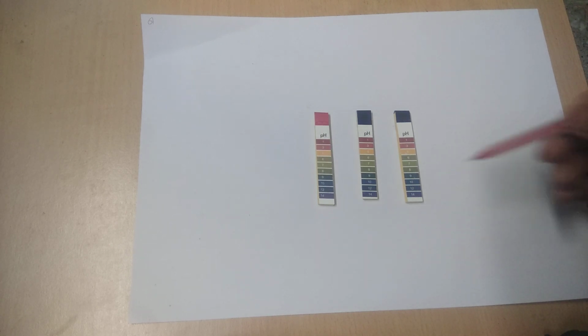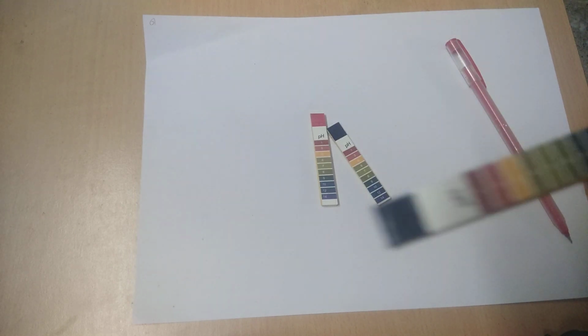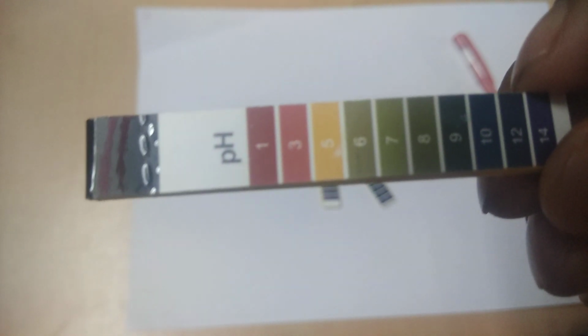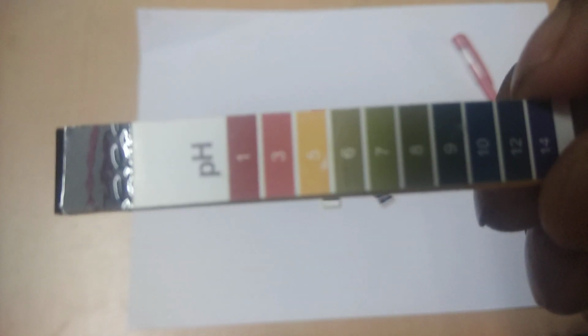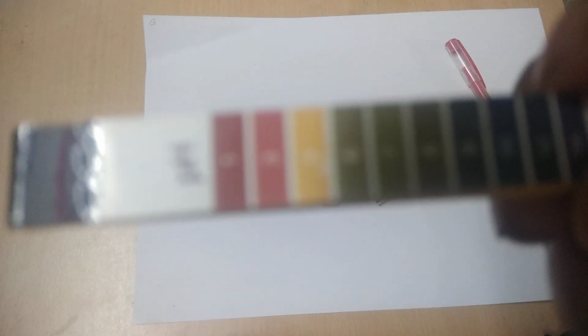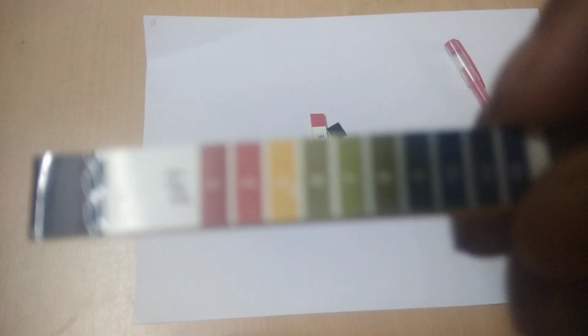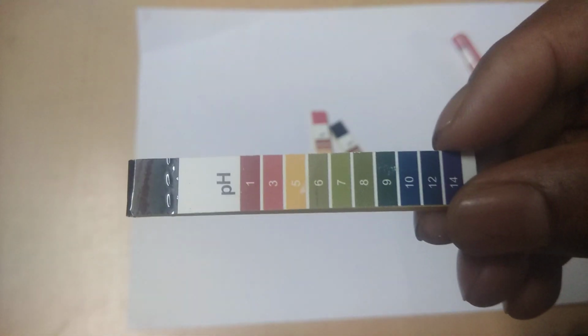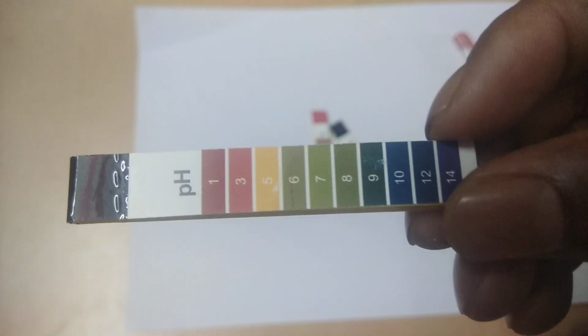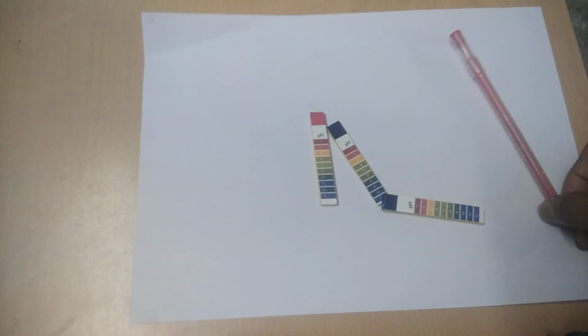Here you see the color of 7 is nearly green, light green. That means this color, light green, shows that the solution is neutral. But less than 7, that is 6, 5, 3, 1, these are acidic solutions. And solutions having a pH value greater than 7, that is 8, 9, 10, 12 and 14, are basic solutions. Okay.